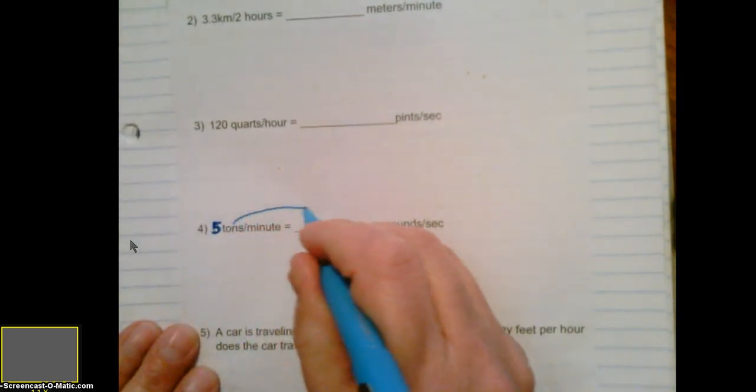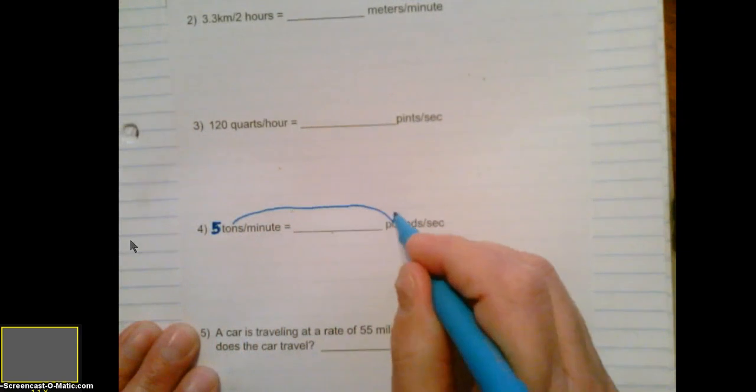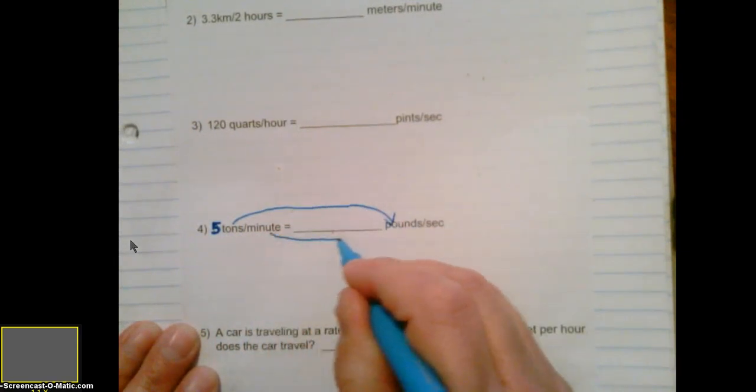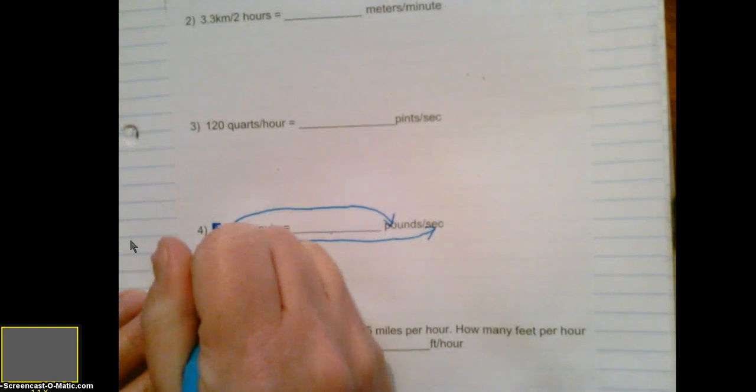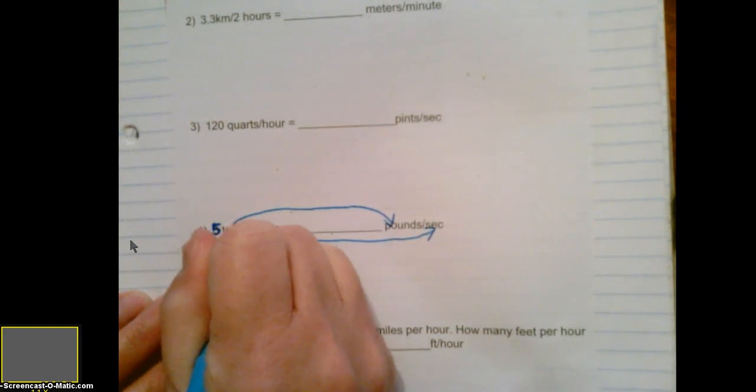5 tons per minute is equal to blank pounds per second. So I want to change tons into pounds, and I want to change minutes into seconds. Remember our first step: start with what you are given. I'm starting with 5 tons per minute.